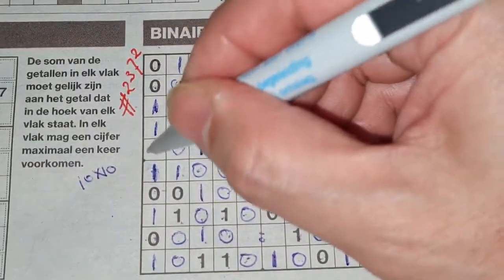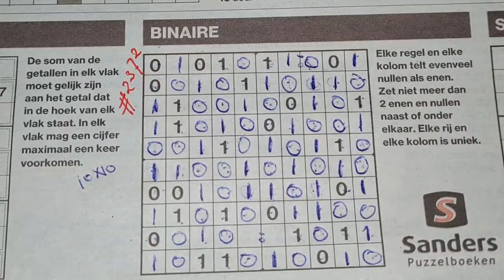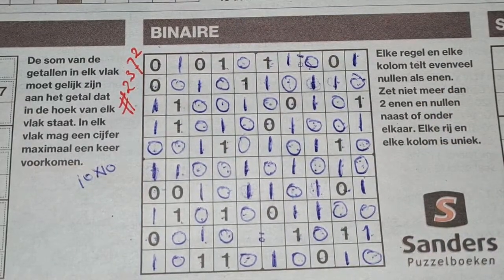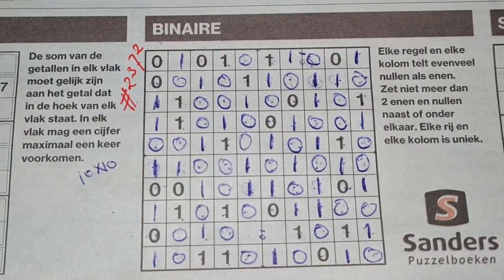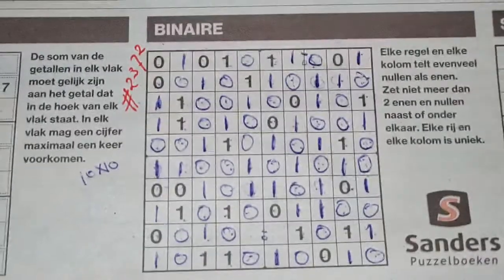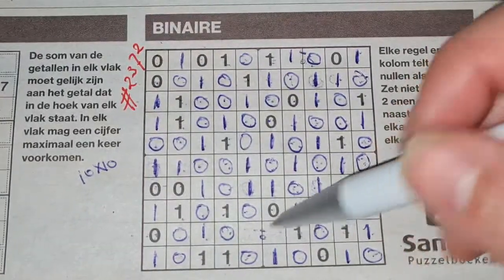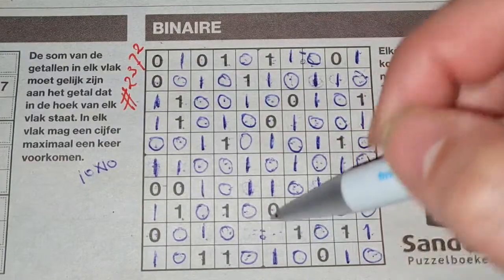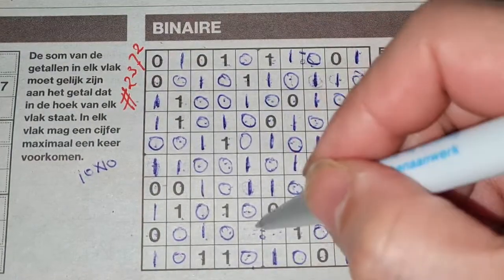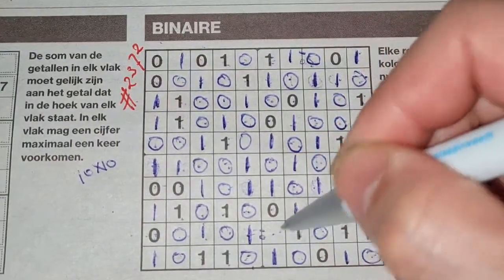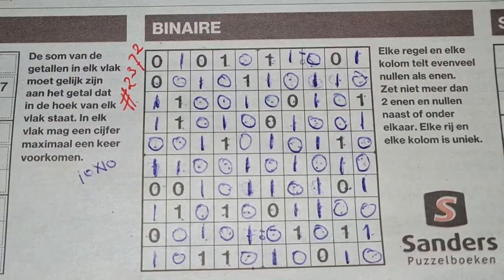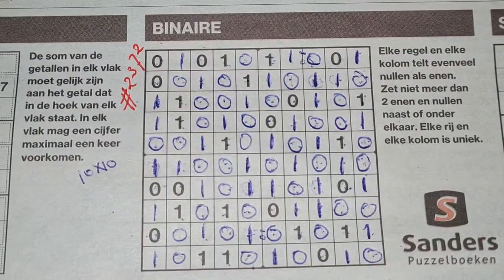Double 1, here no, there no. Finished in 8 minutes. Alright. Great binary without missing 2 boxes. Between two O's comes a 1. Between two ones comes an O. Yes, now it's finished. Yes.